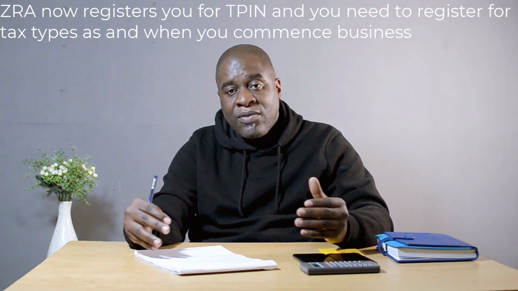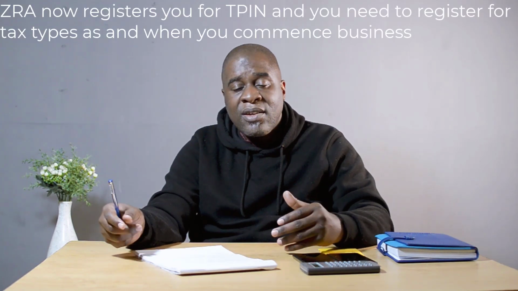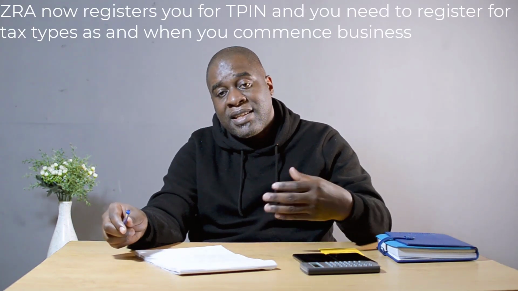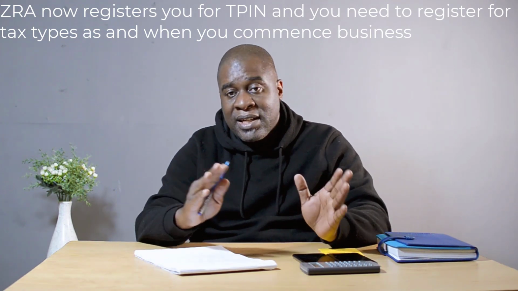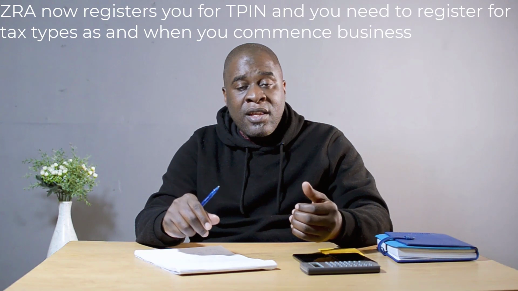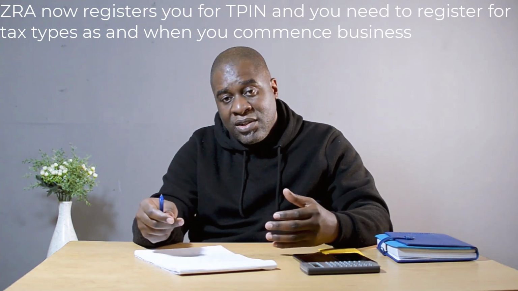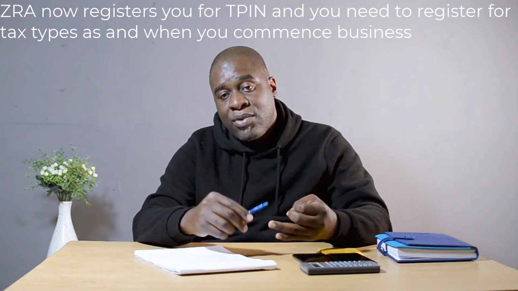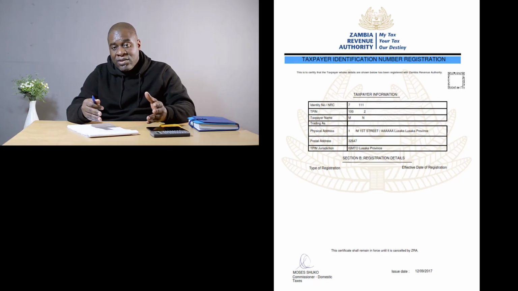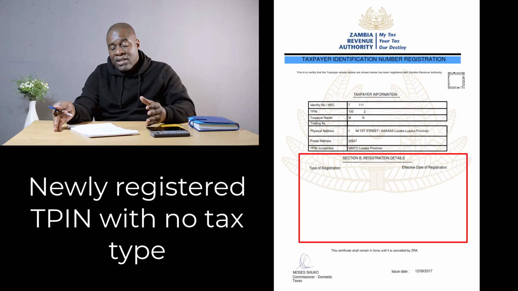So ZRA sort of changed the process. Rather than registering people for a TPIN and a tax type, they now register you for a TPIN. So you just get your taxpayer identification number. Then you also get the login credentials, which enable you to log in, get a tax clearance certificate, and print your TPIN. This is for purposes of when you need to open a bank account or whatever you need to do with it, and you haven't yet started business.